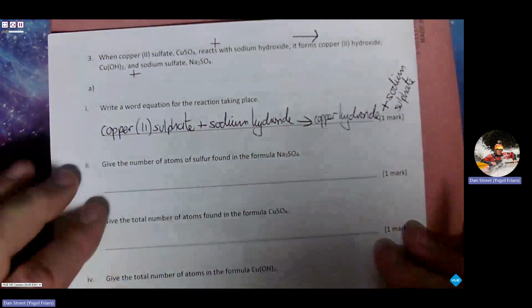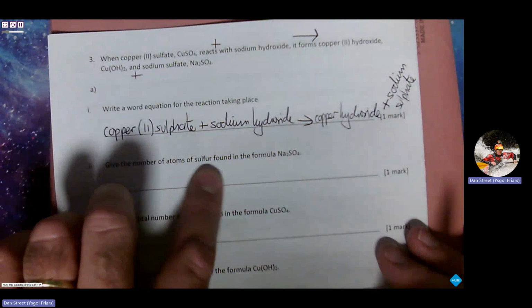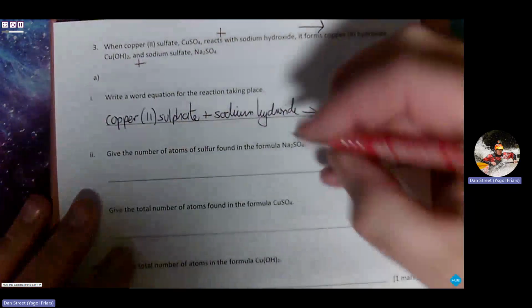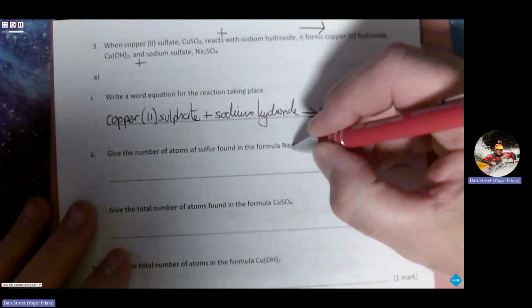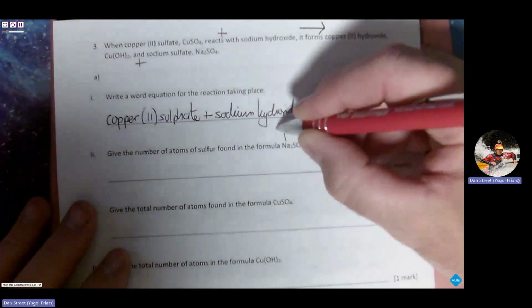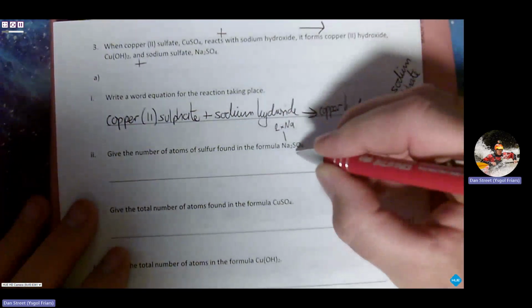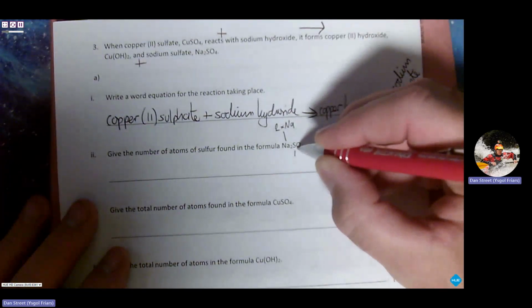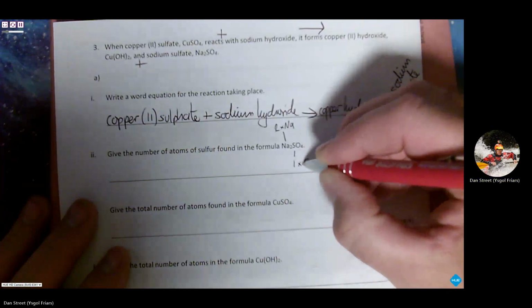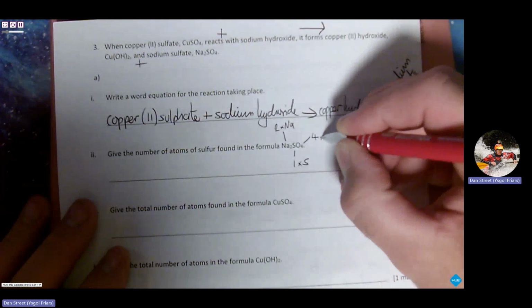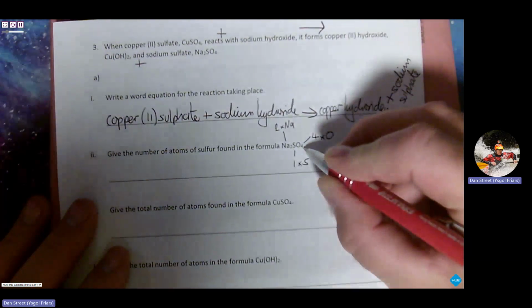It then says give the number of atoms of sulfur found in the formula Na2SO4. So if we have a look at this formula, Na is the symbol for sodium. There's 2 of them, so that's 2 times Na. S is the symbol for sulfur, and there's only 1 of those because there's no number next to it. And O is the symbol for oxygen, and there are 4 of those, due to the 4 down here.